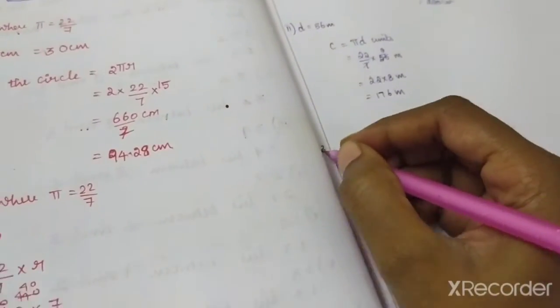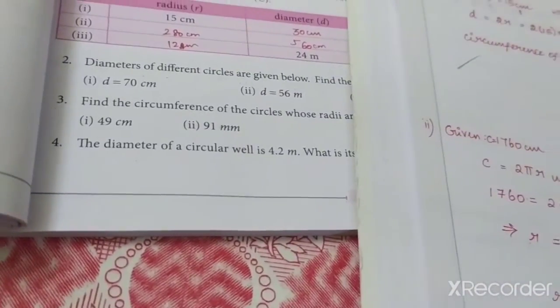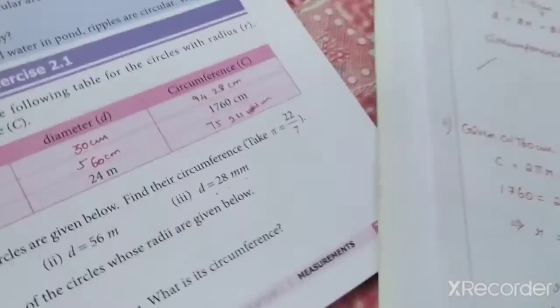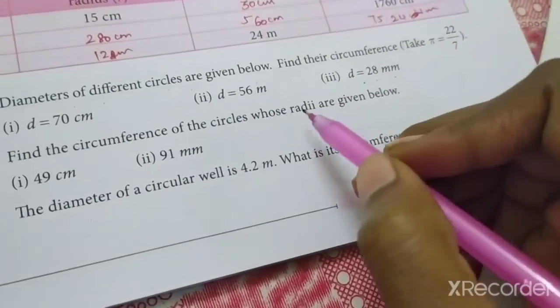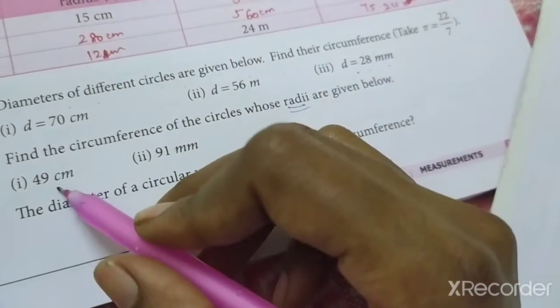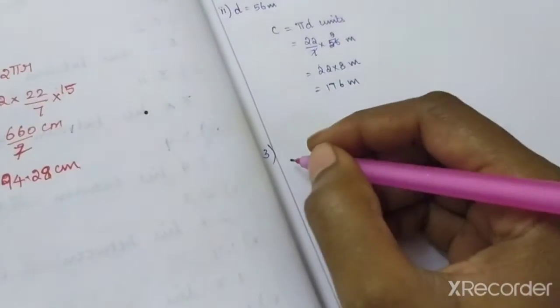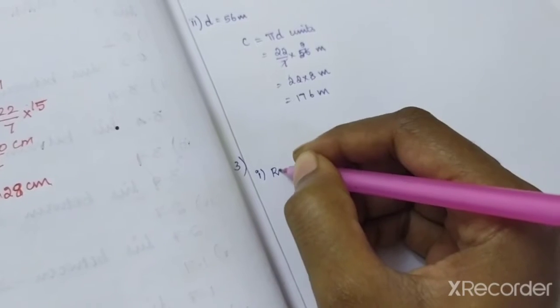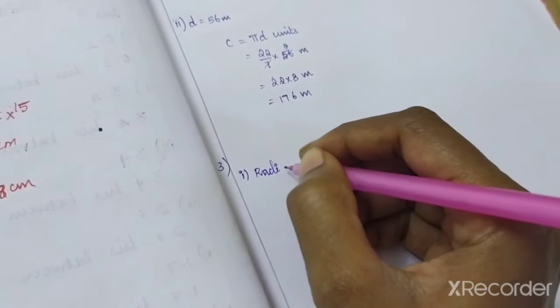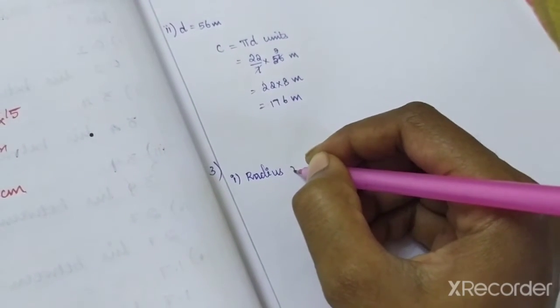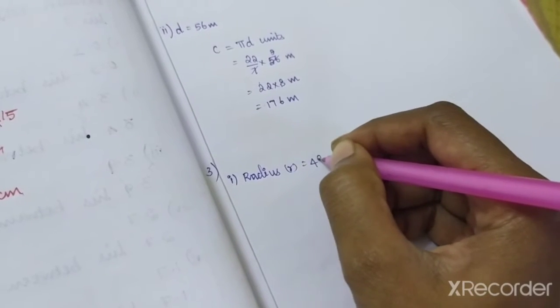Then the third question. Find the circumference of the circle whose radii, meaning radius, are given. First one: R equal to 49 centimeter.